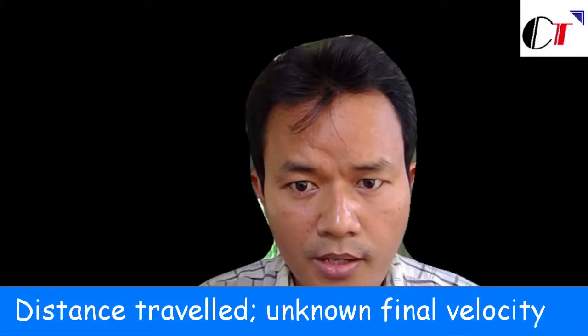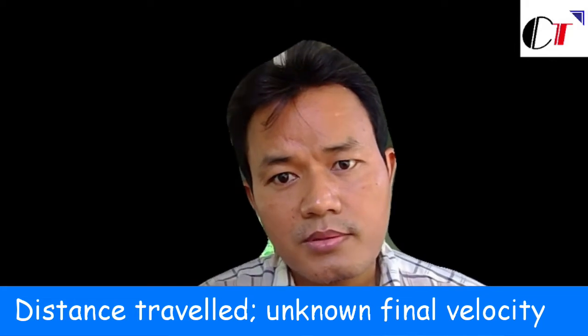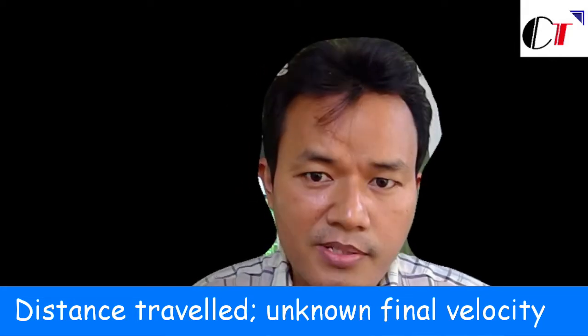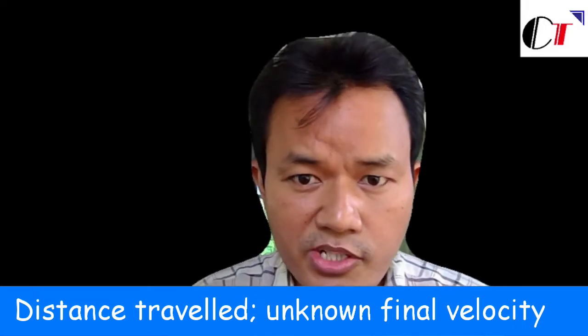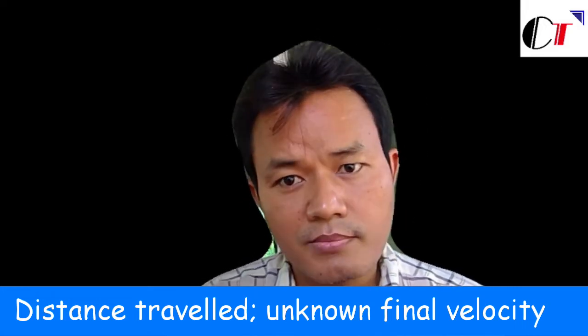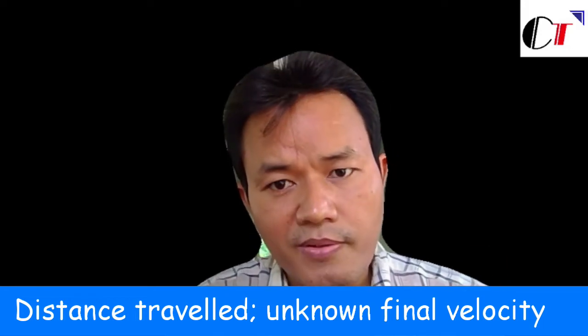the total distance traveled by an object which is moving at constant acceleration, but the total distance will be derived by using only the initial velocity, the acceleration, and the time. If you compare, in the previous videos we have the equation for total distance traveled using the initial velocity, final velocity, and the acceleration.